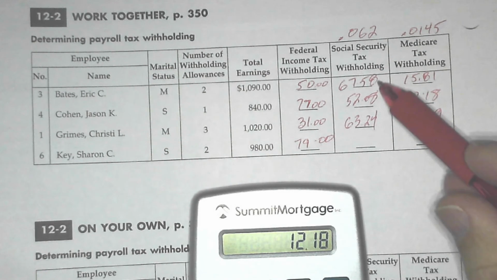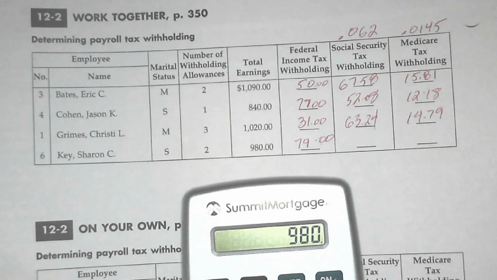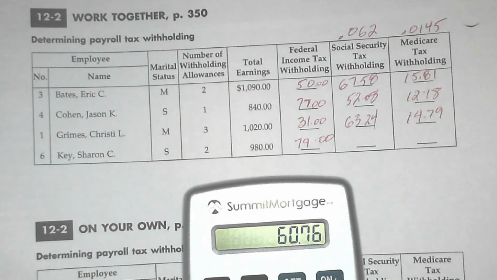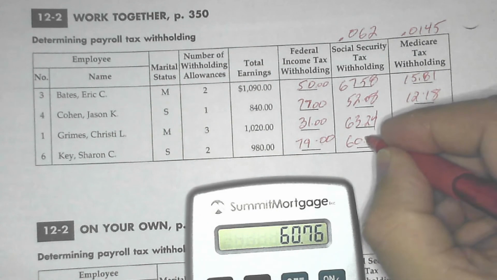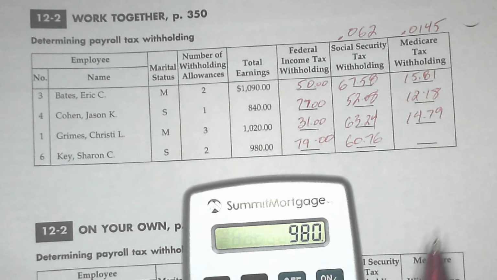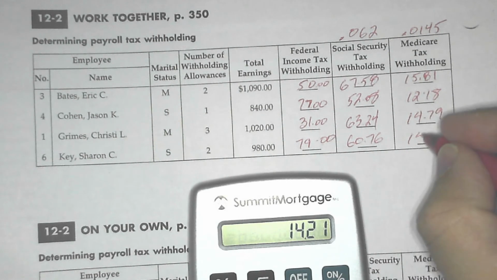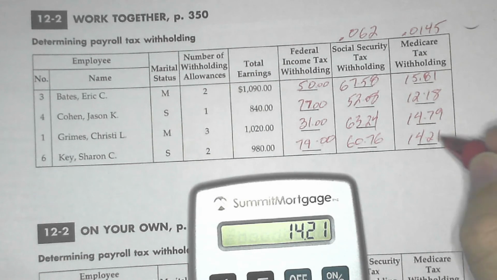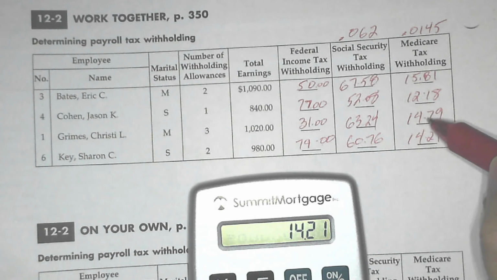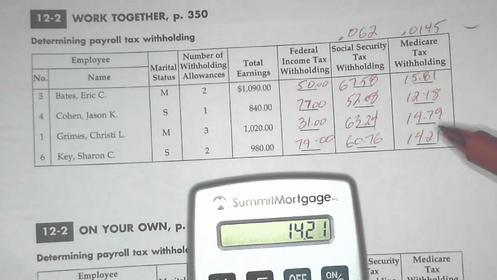Then we've got our 980 times 0.062. So you notice all these are pretty close together in comparison to the federal withholding tax, because it's based on the same percentage for everybody.